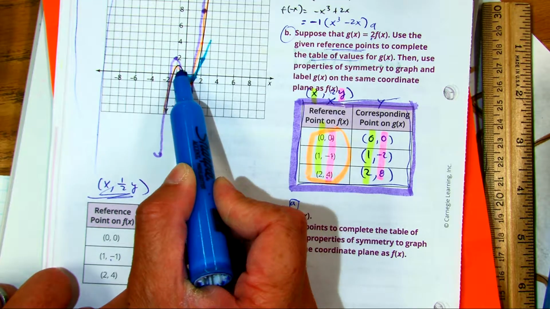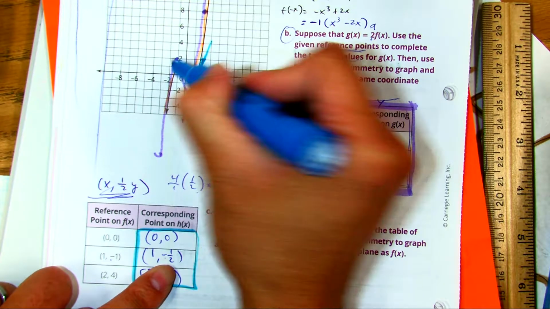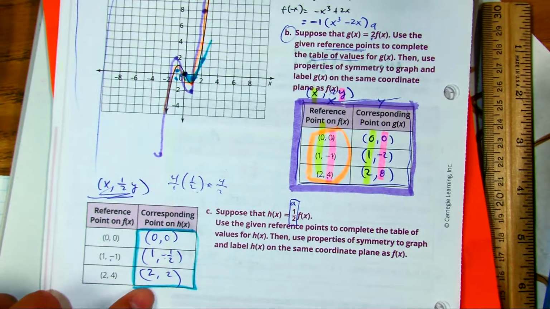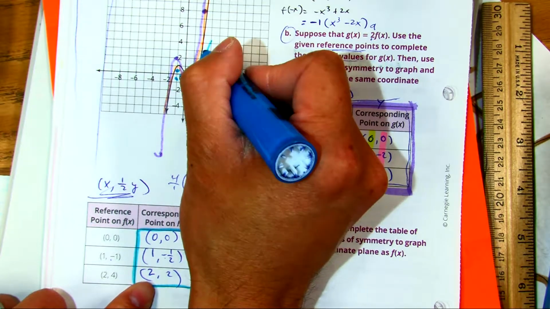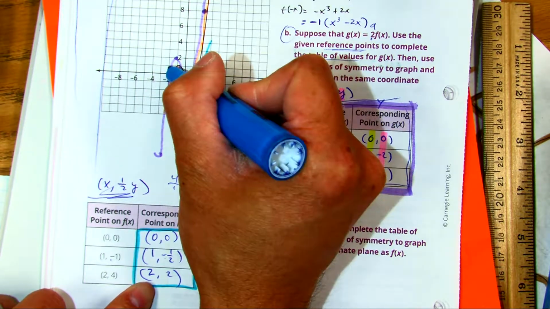Left 1, up 1.5. No, you're right. Down 1.5. And then instead of going right 2, up 2, because I have to stay in quadrant 3, I'm going to have to go where? Left 2, down 2.